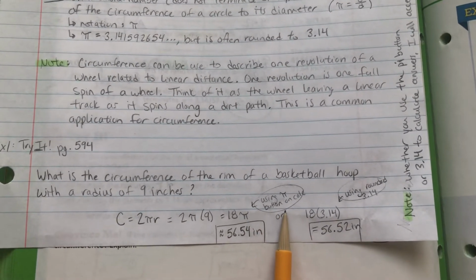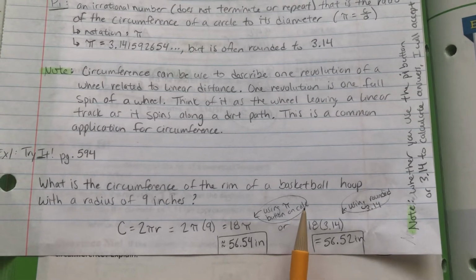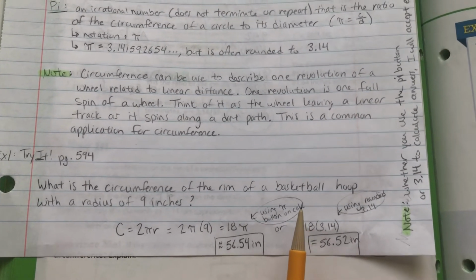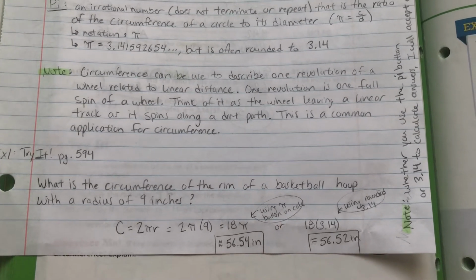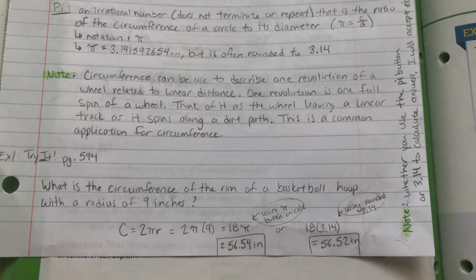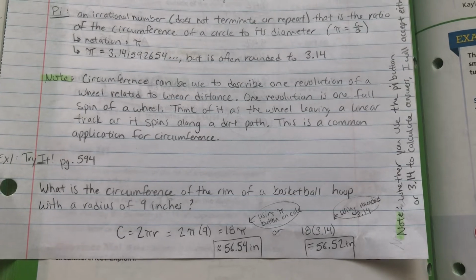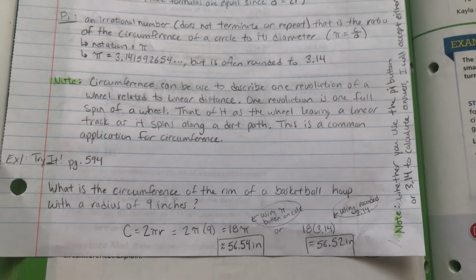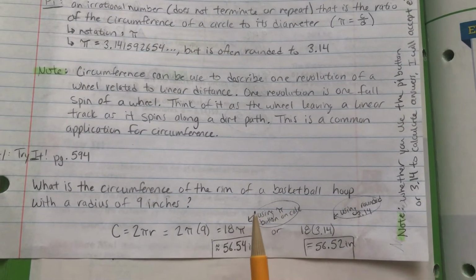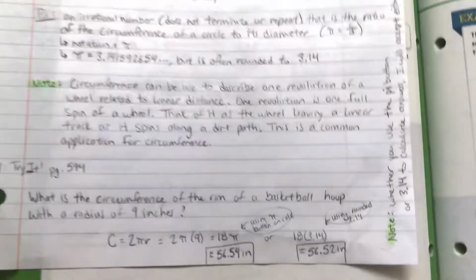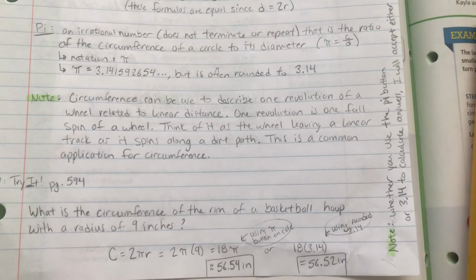If it is wanting you to use 3.14, remember I told you I'm okay if you go ahead and use the pi button instead. Depending on your calculator, your pi button is going to be in different places. If you're using an online calculator, make sure it's a scientific calculator so that the pi button shows. If you actually hit 18 pi with the pi button, you're going to need to round. And we're going to keep at least 2 decimal places.